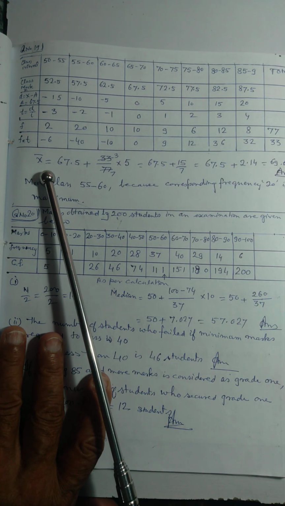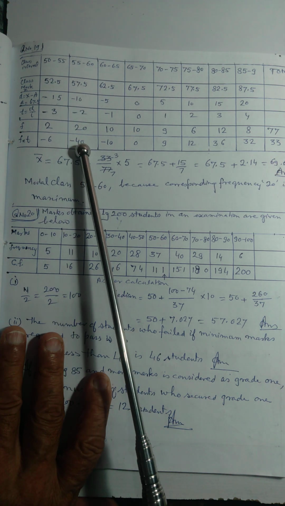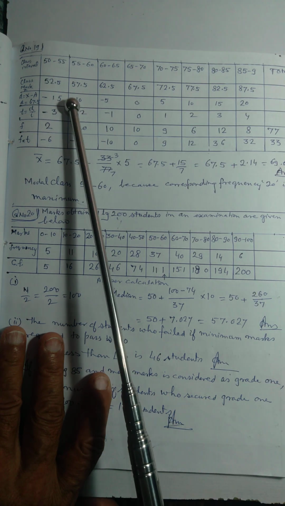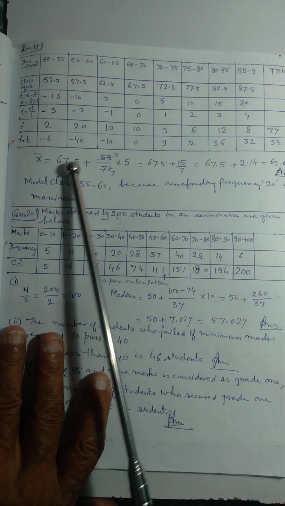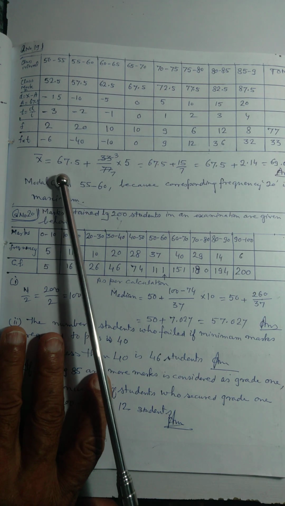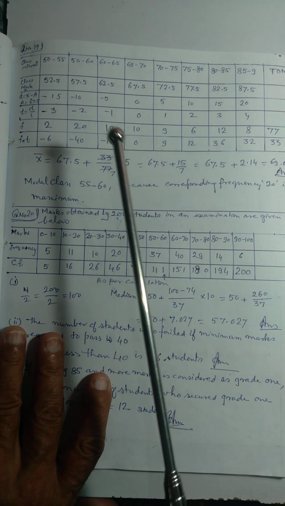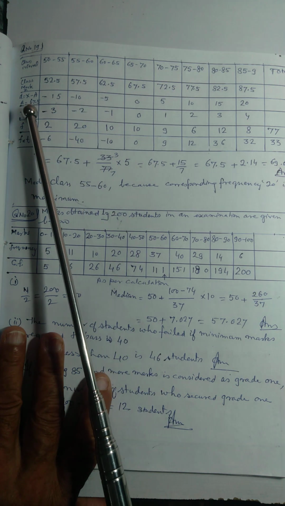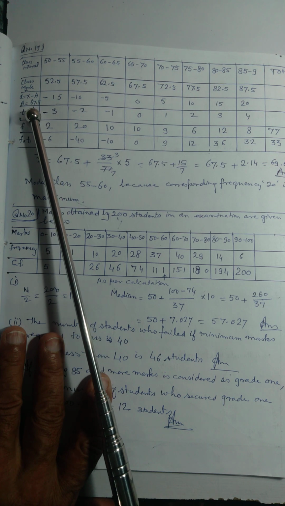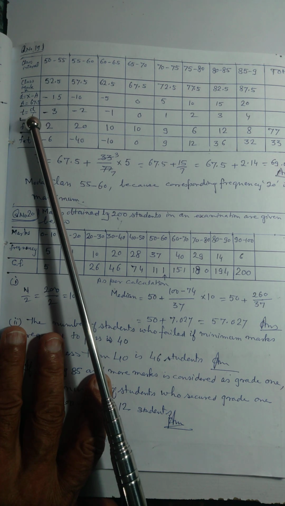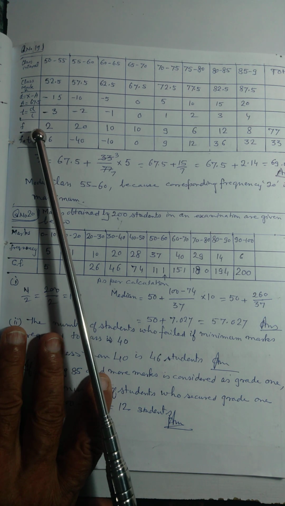So the mean will be equal to this, which is the step deviation method that I have done here. In the book it is asked to find out the mean by the step deviation method. So in this method, first of all we have to find out the deviation with respect to the assumed mean. After that we find out the value of t, that means d divided by i.